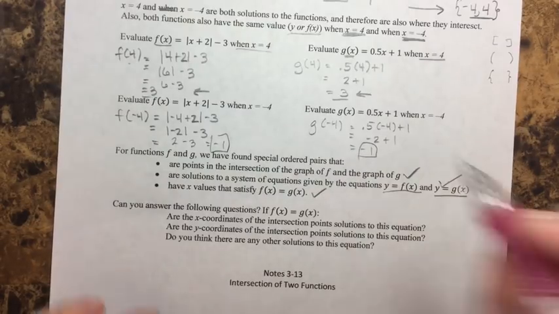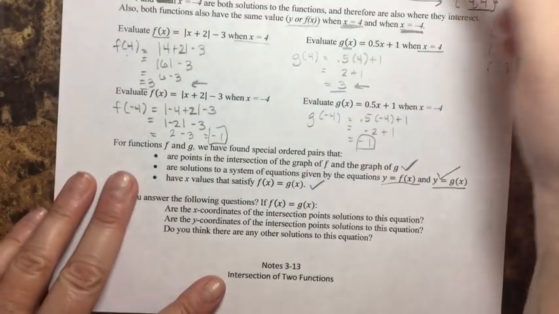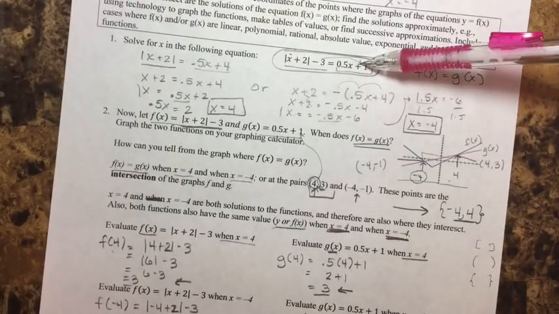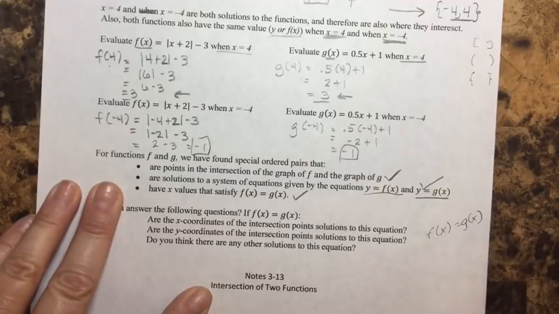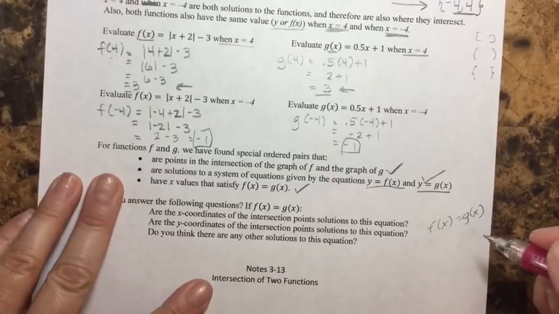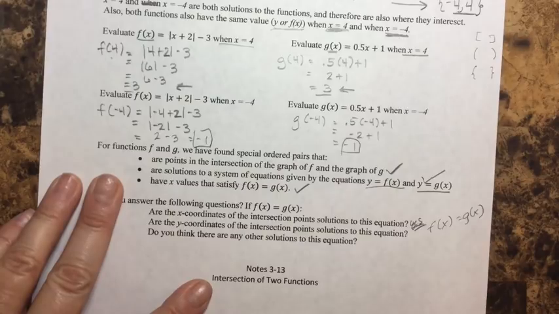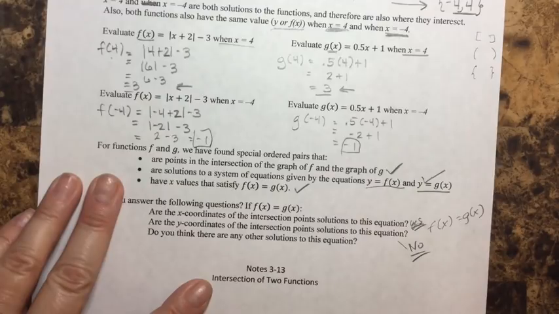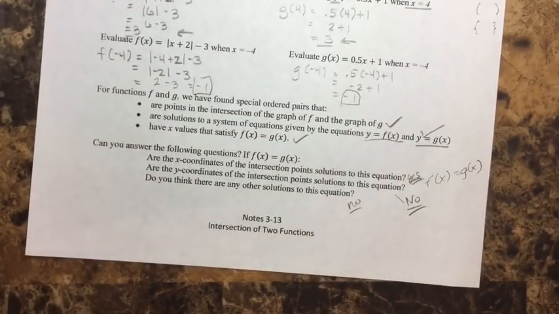All right? So, here are some questions. Are the x-coordinates of the intersection points solutions to this equation? And when I'm talking equation, again, go all the way back up here to our original equation. That's the equation we're talking about. Okay, we're talking about the equation f of x equals g of x. Are the x-coordinates the solutions? Okay, the answer to this is yes, they are. That's what we found. Are the y-coordinates solutions? That is no, okay? They are not. Do you think there are any other solutions to this equation? No, there are not, okay? We graphed it. We proved that there were only 2.